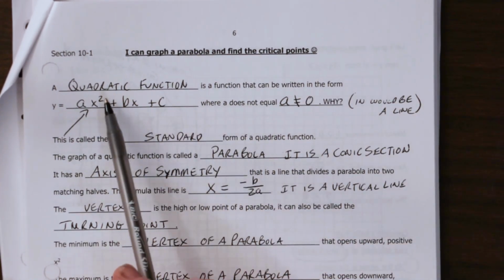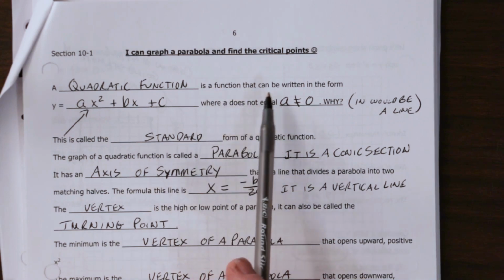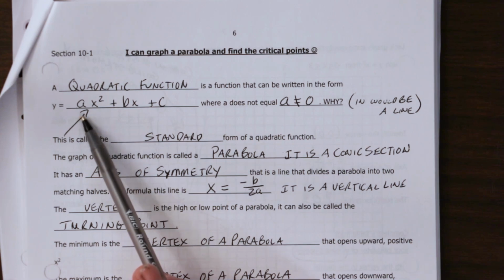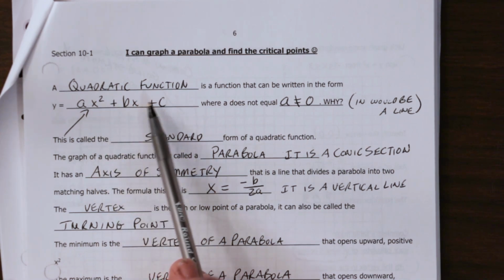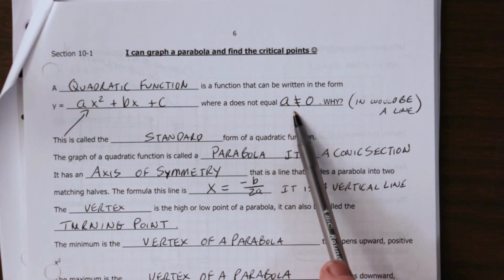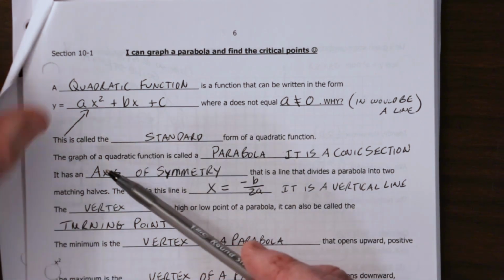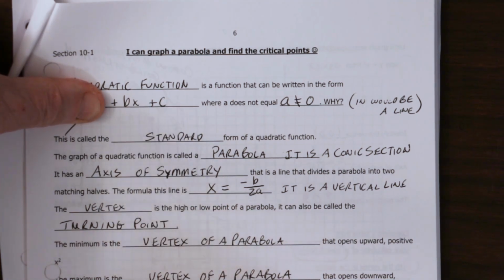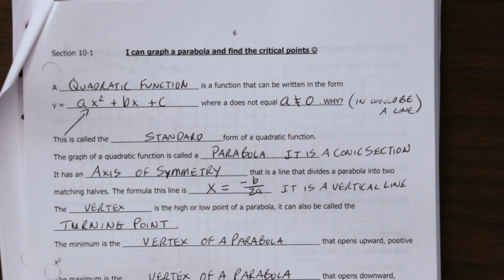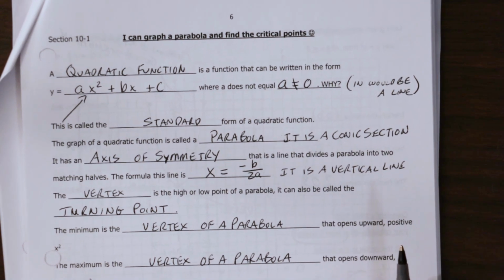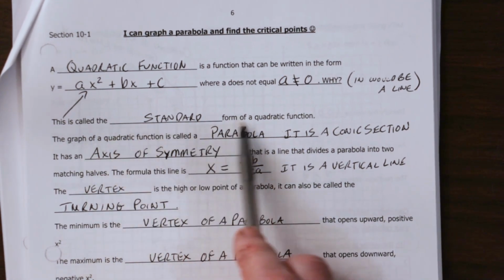All right, so we have a quadratic function. It's a function that can be written in the form of y equals, and once again, f of x equals ax squared plus bx plus c, where a does not equal 0, because if a equals 0, it would be a line. It would basically be canceling that out, and there it is, mx plus b type of thing. So that makes that into a line. That's why they asked that. Just a silly question, but that's sometimes what they say. How come? Well, that's why. And that is called the standard form of a quadratic equation.